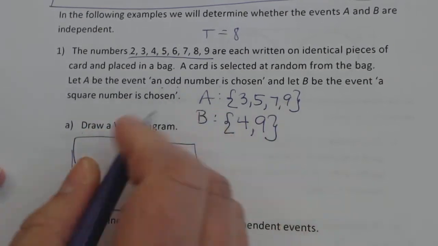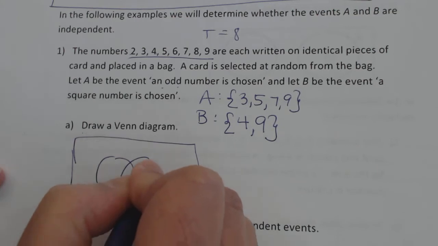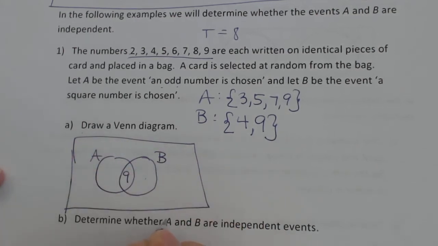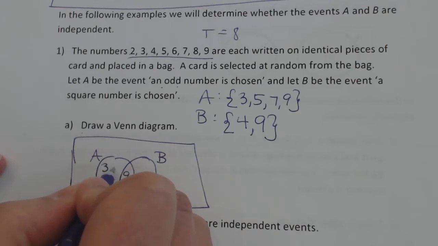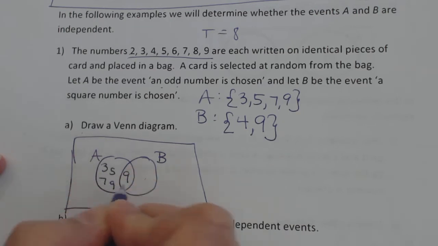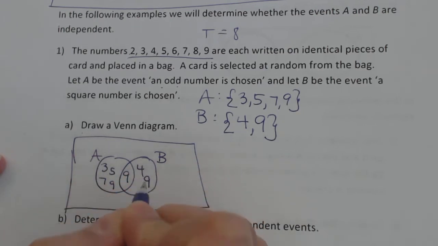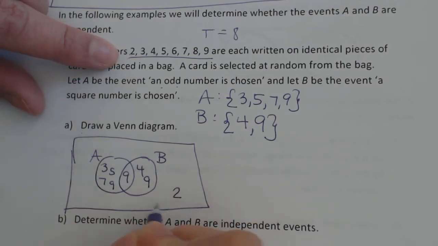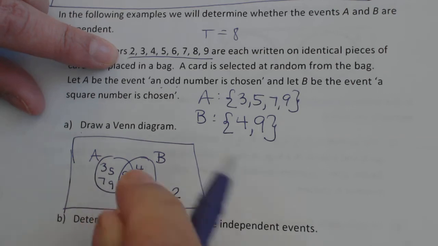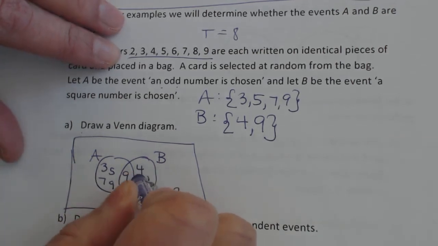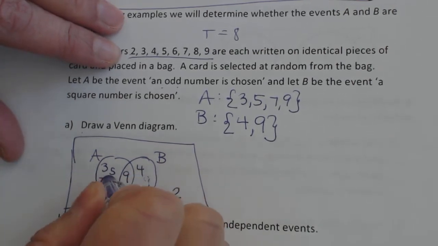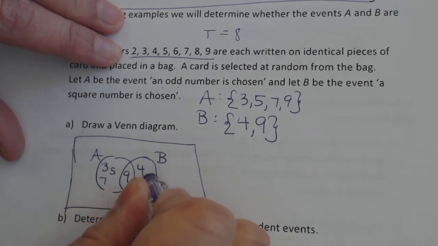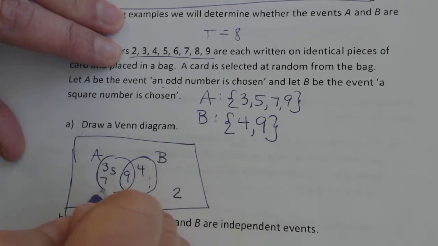Do these share a number? Yes, they share 9, so the circles are going to overlap and 9 is going to be in the middle. Here's A, here's B. Let's put what's left over in A: 3, 5, 7. In B, it's 4, and then let's see what we left out. We left out the number 2. Oh, whoops. I'm writing all these 9s down, and they share 9. I'm going way too fast for my liking. I wasn't supposed to do that because they shared 9.